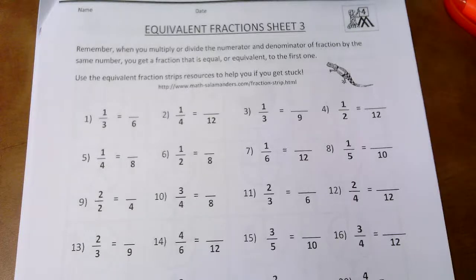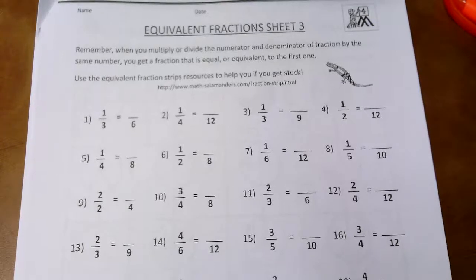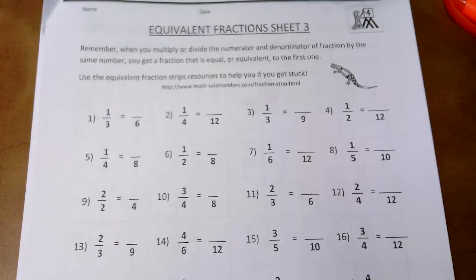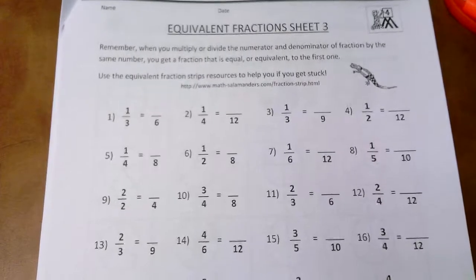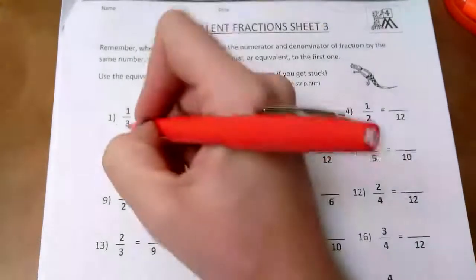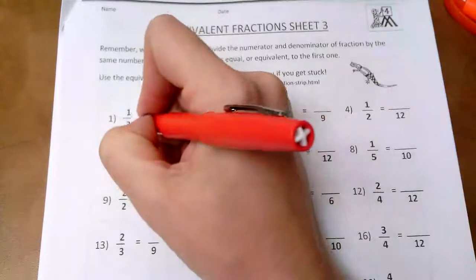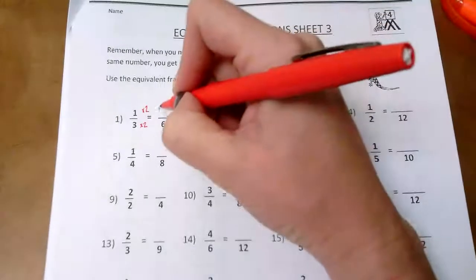Here's our practice for our equivalent fractions. This was equivalent fraction sheet 3, and it's really practicing that multiplication to get from one fraction to the next. So I have 1/3 and I want to know how many sixths. So 3 times 2 is 6. So I need to do 1 times 2, and I get 2.